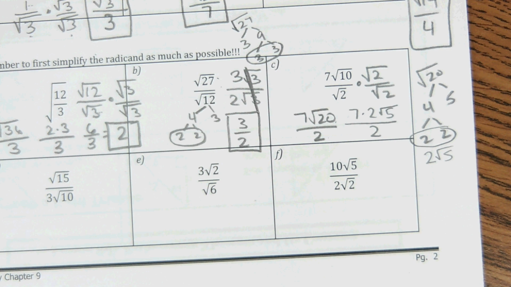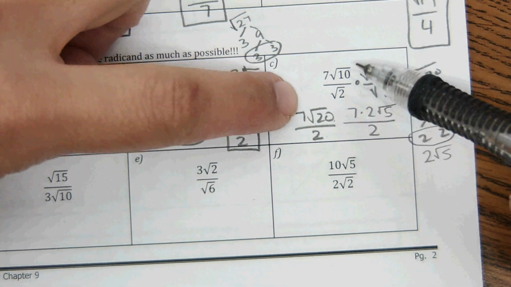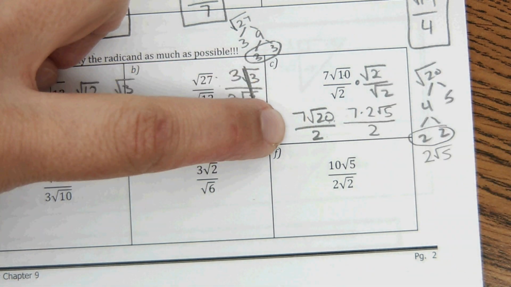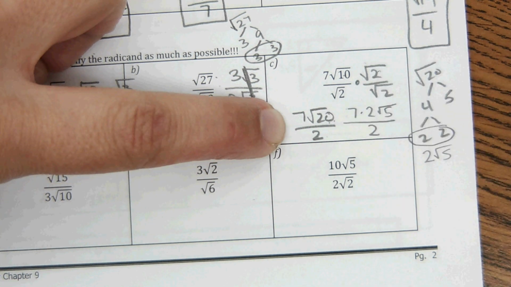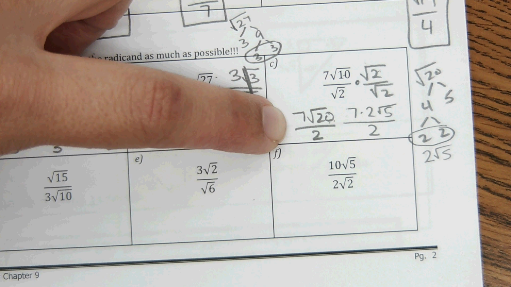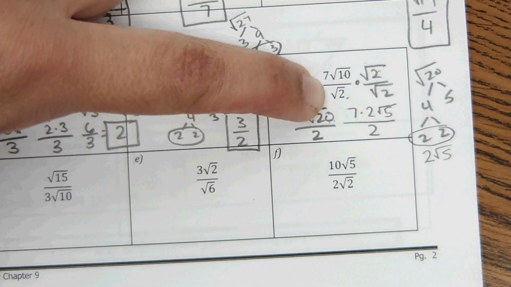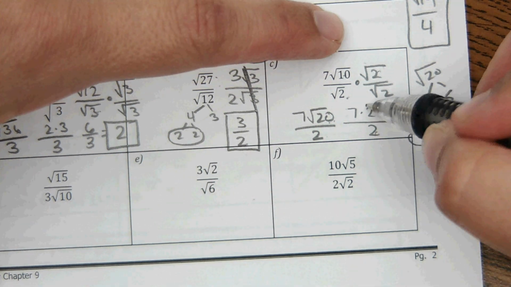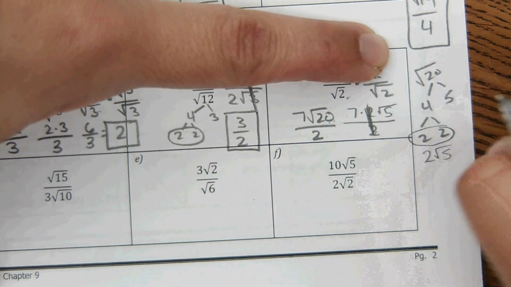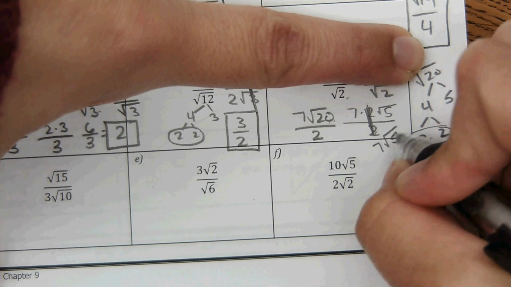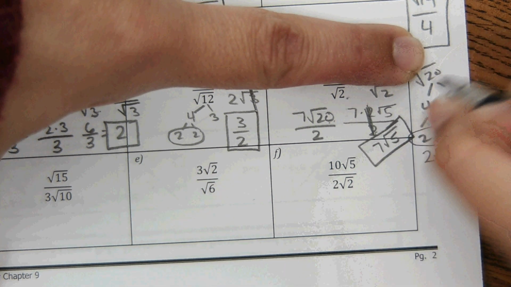So 7 times 2 square root of 5 over 2. 10 times 2. Square root of 10 times square root of 2 is square root of 20. To get rid of the radical as a denominator. And then once I got here, I'm just going to cancel those out, and I'm left with 7 square root of 5.